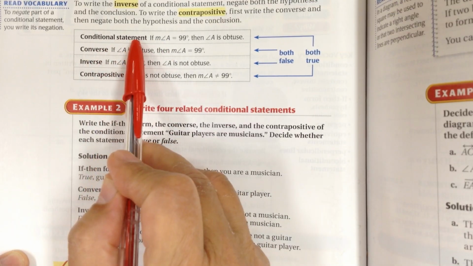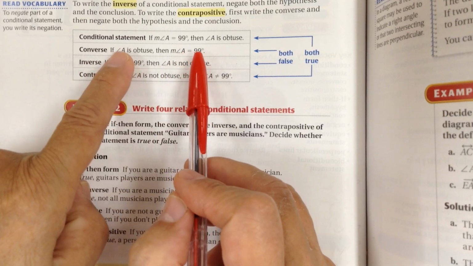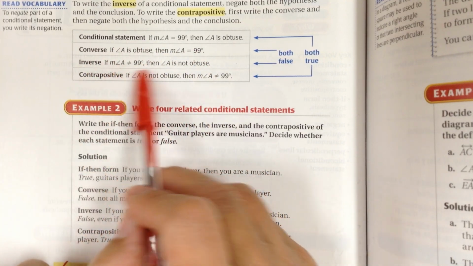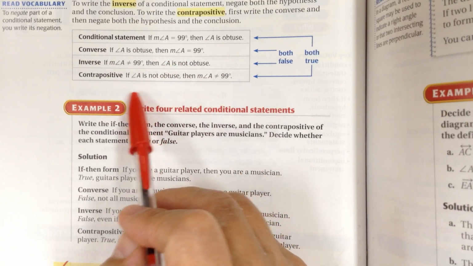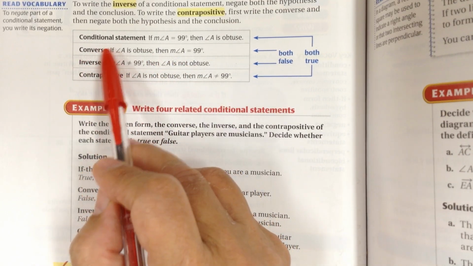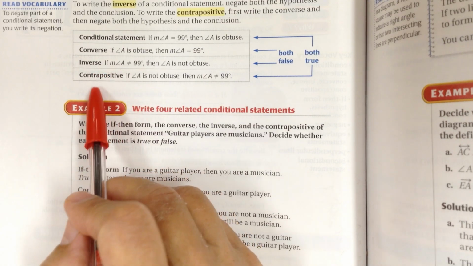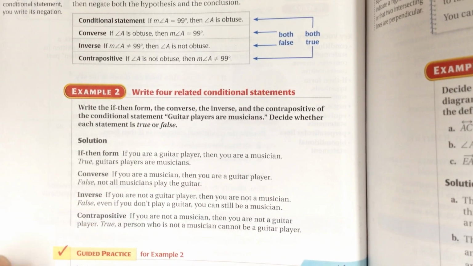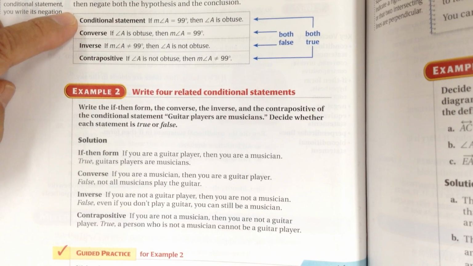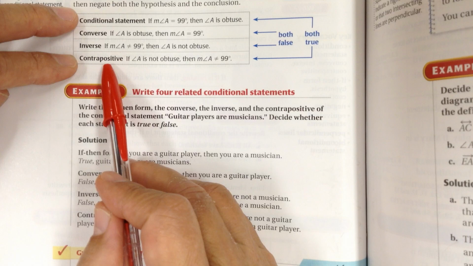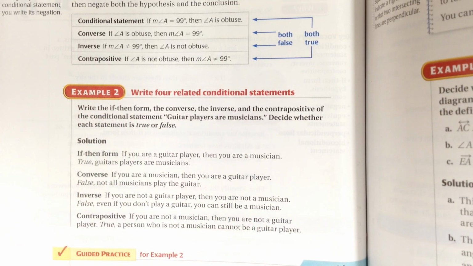The original is the conditional statement. The converse means to switch the position of the first part and the second part, switching the hypothesis and the conclusion. Inverse means you apply the negation to the hypothesis and the conclusion. Contrapositive is you do both, converse and inverse. Usually it's easier to do the converse first and then the inverse when you're going to do the contrapositive. And again, the contrapositive is equivalent to the original conditional statement. So the conditional and contrapositive are equivalent, but not the converse and inverse. Just be aware of that.